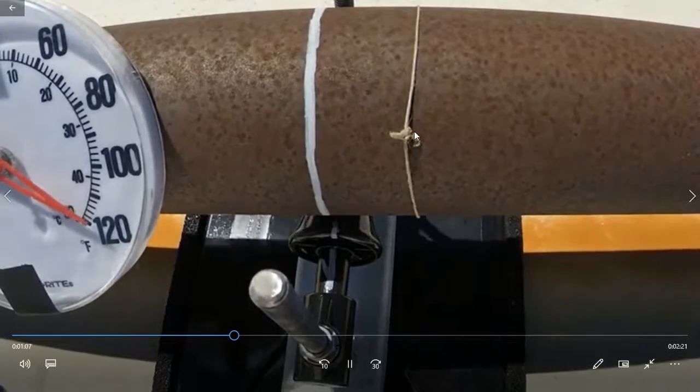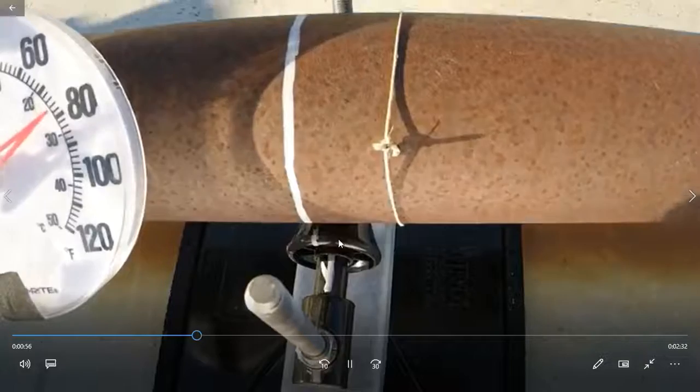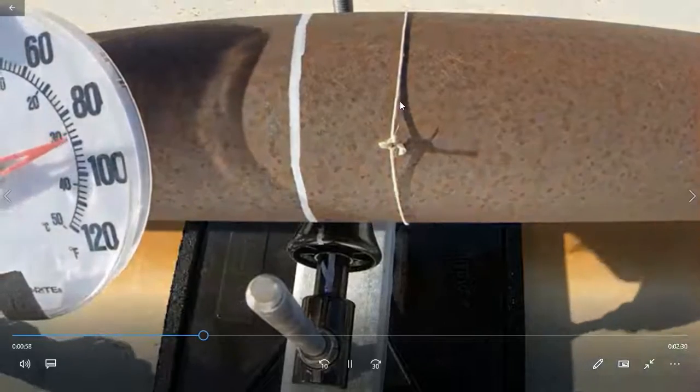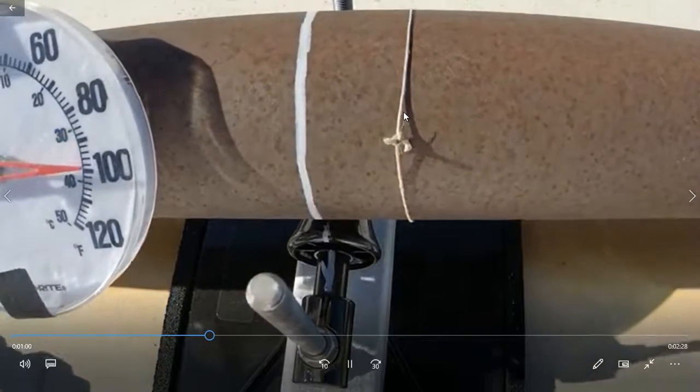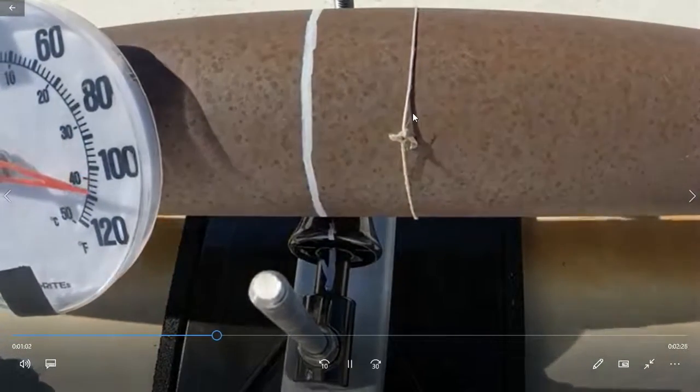You can follow the shadow. Look at it here, it was quite loose, but since the temperature is increasing, see how the diameter is expanding.